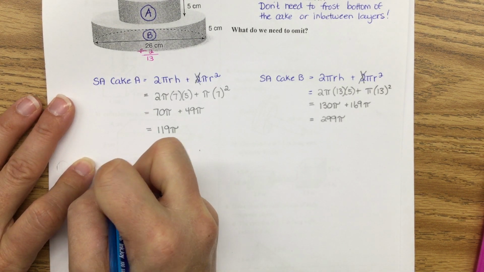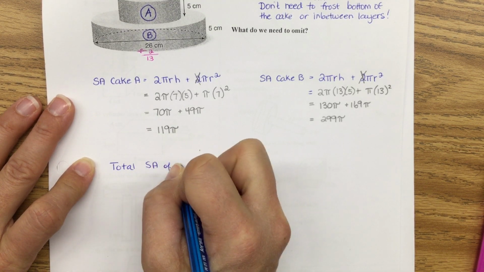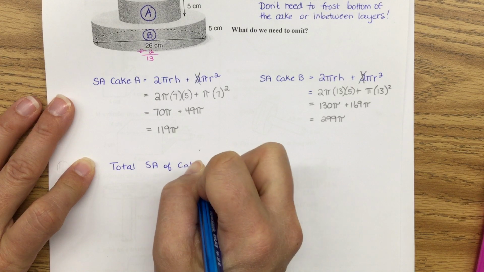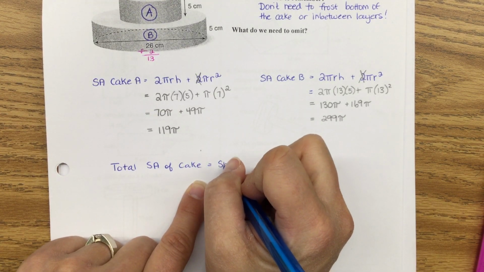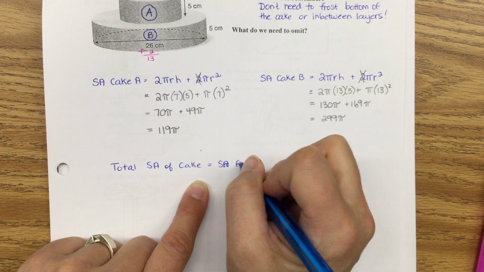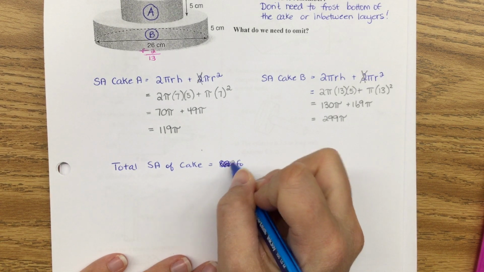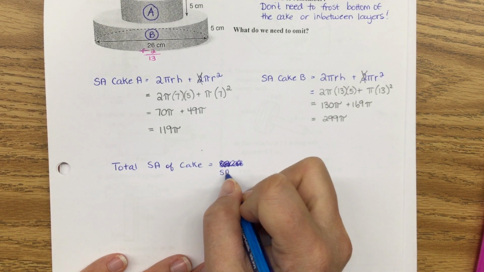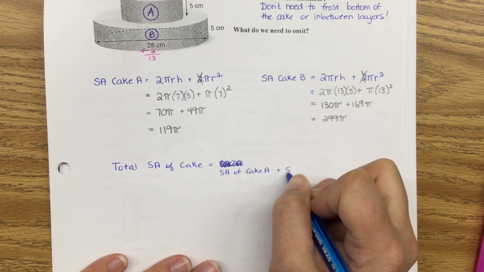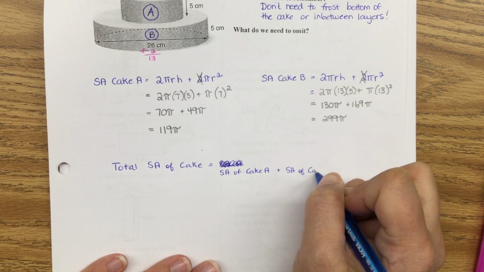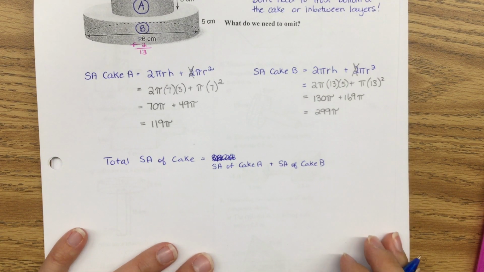Okay, so let's go here. Total surface area of cake. We're going to take the surface area of cake A plus surface area of cake B. And what am I missing here?